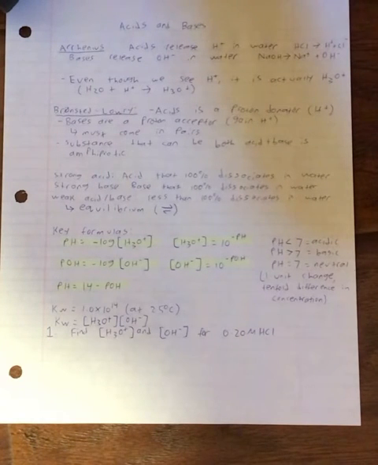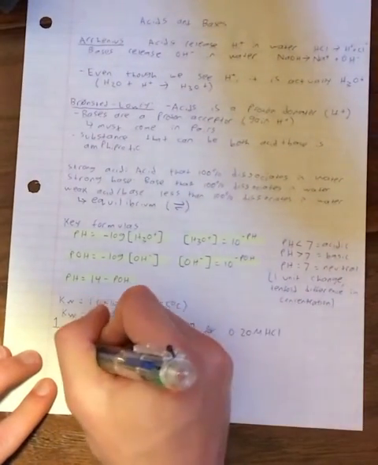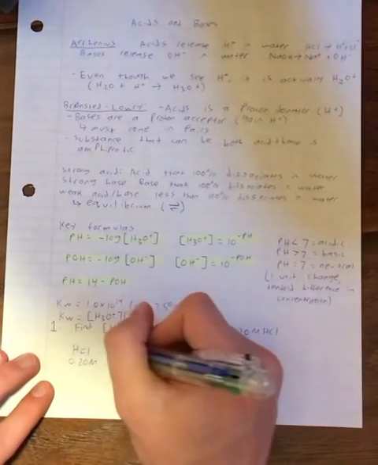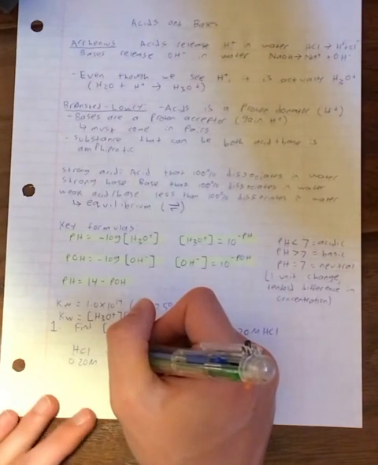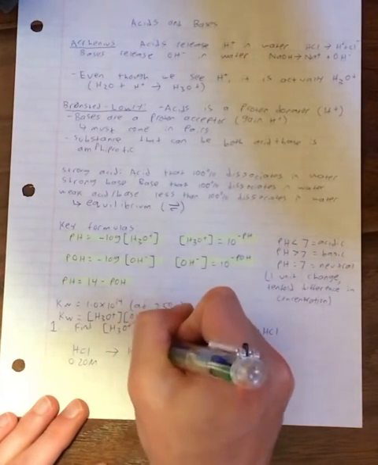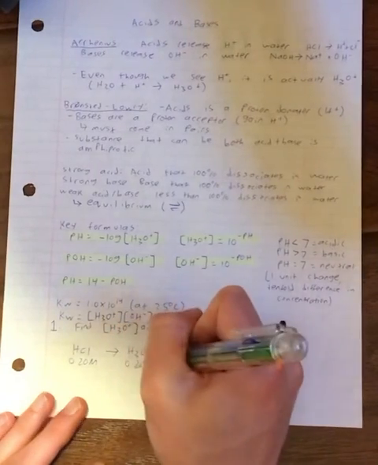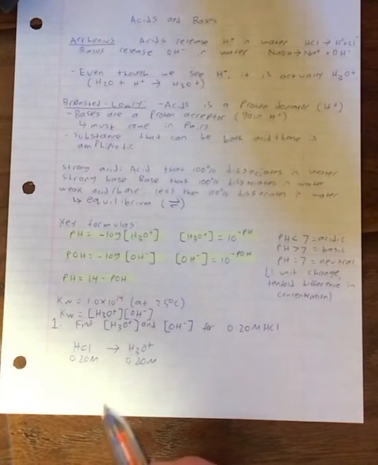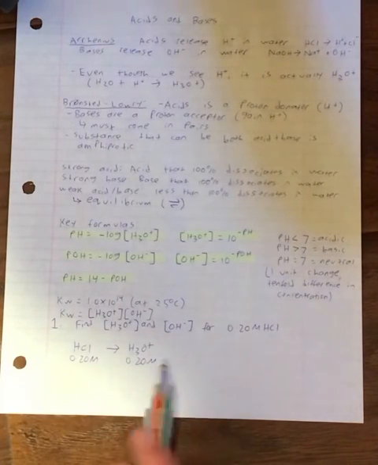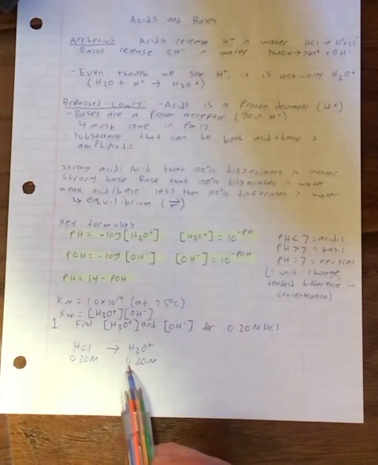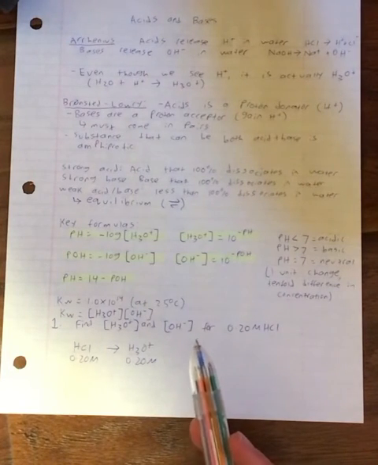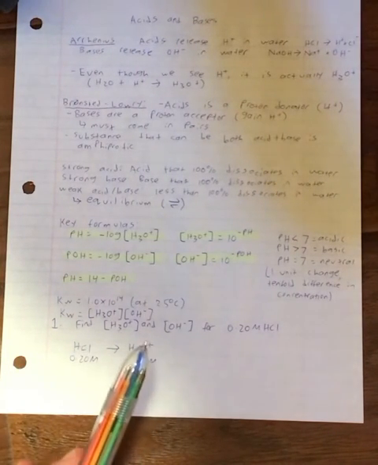Okay, let's begin. So since this is a strong acid, we know that HCl, which is 0.20 M, will become H3O plus, but will also be 0.20 M. With a weak acid, this might be anything less than 0.20 M. With a strong acid, it fully dissociates, so of course this will also be 0.20 M. With weak acids and bases, you have to use different types of calculations, but this is dealing with a strong acid.